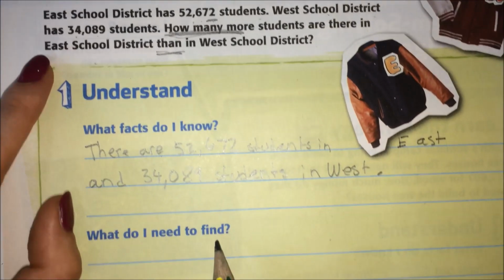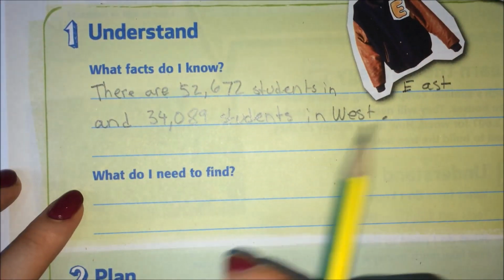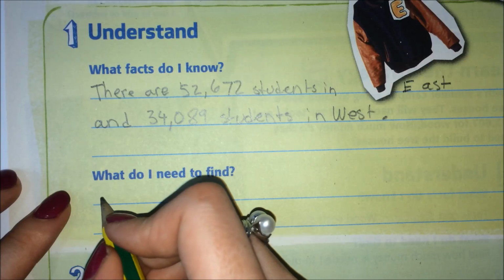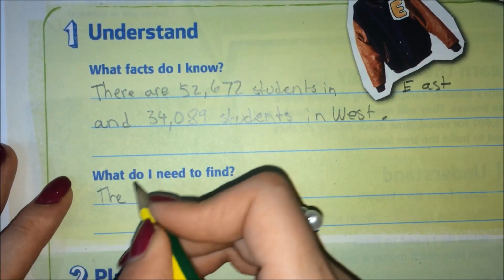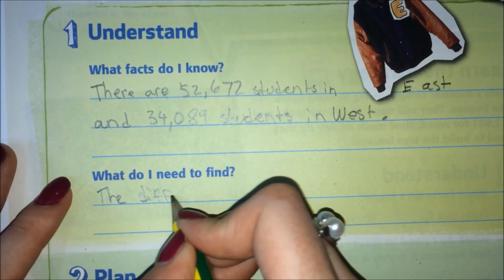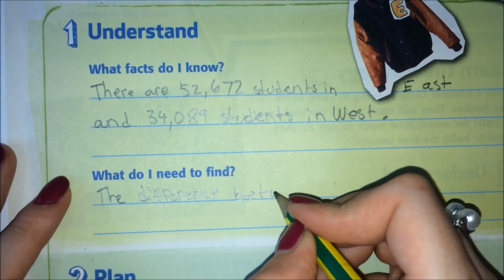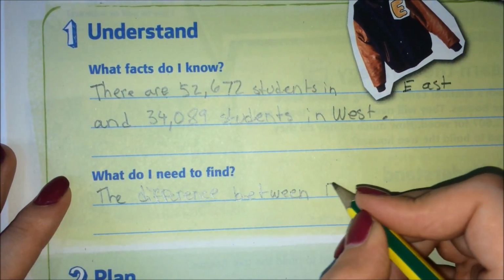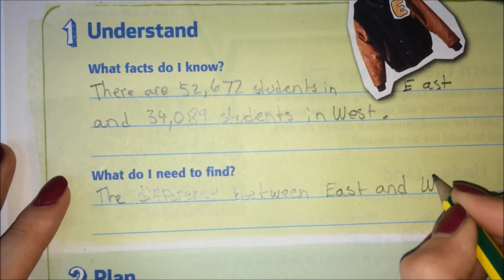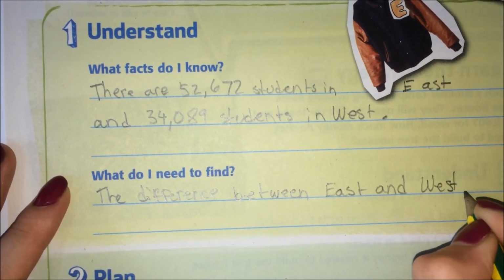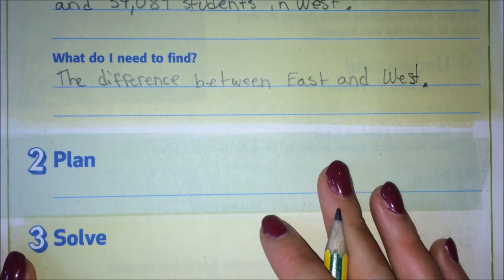What do I need to find? How many more students? So I need to find, that word is the difference. So the answer to a subtraction problem is called the difference. The difference between East and West.